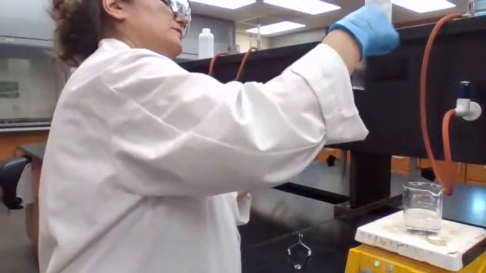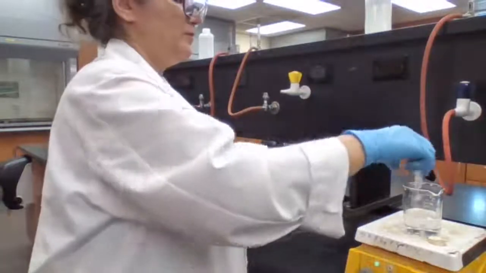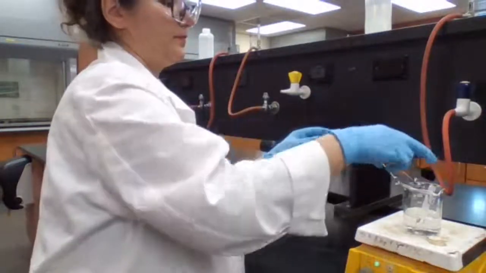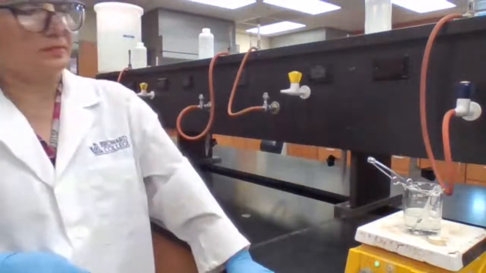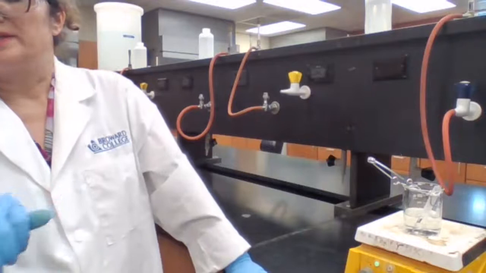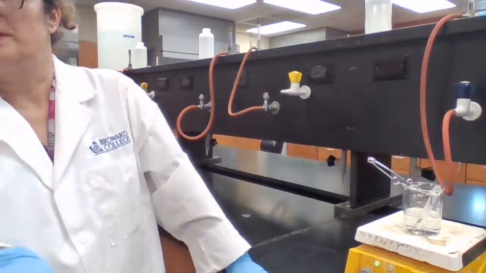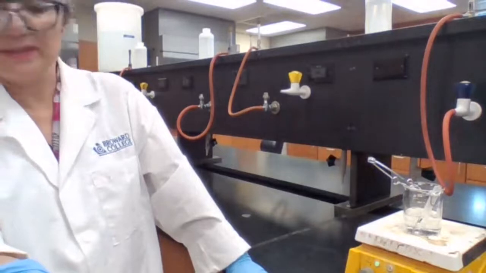So mix it well. Place in hot water bath for a minute. That is the part 1B1. I added the water and placed it in there.